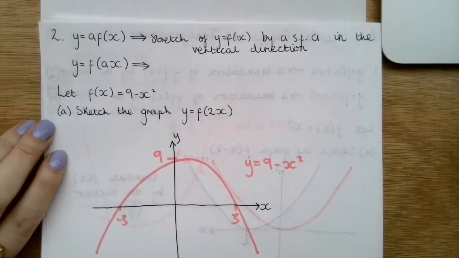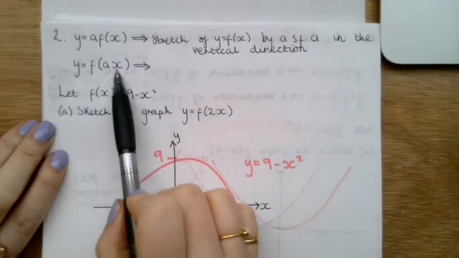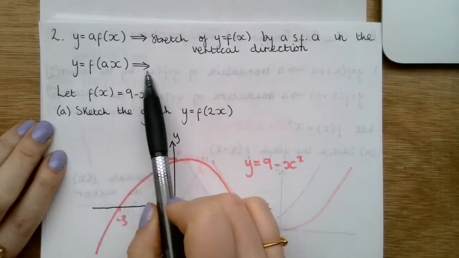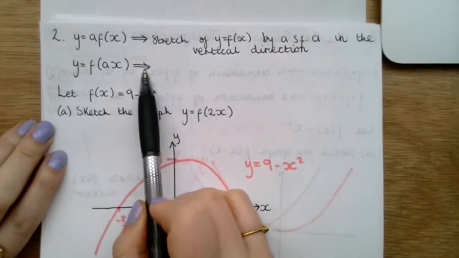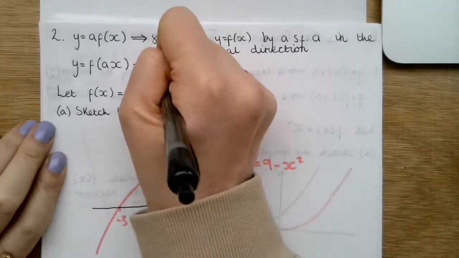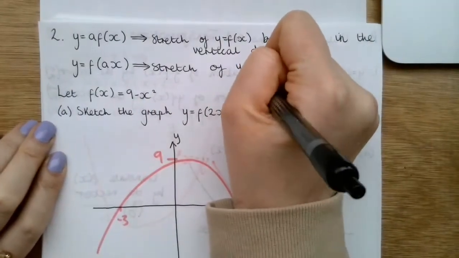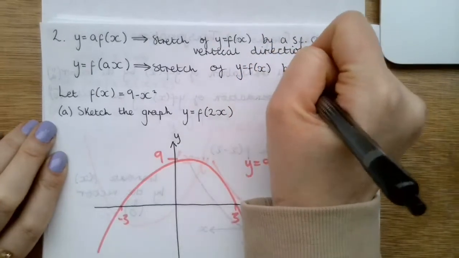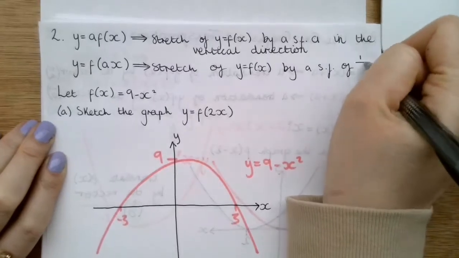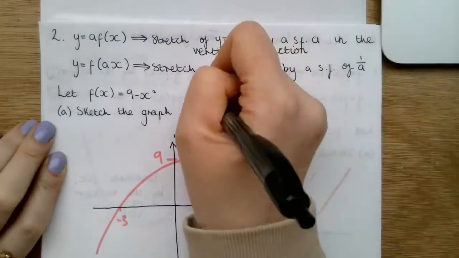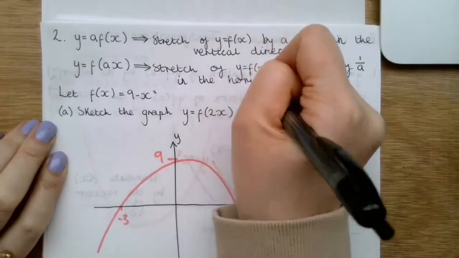The next one, for y equals f(ax), often a lot of people have misconceptions about this. A lot of people think that it's a stretch by a scale factor of a in the horizontal direction, but actually it is a stretch of the graph y equals f(x) by a scale factor of 1 over a, so the reciprocal of a, in the horizontal direction.